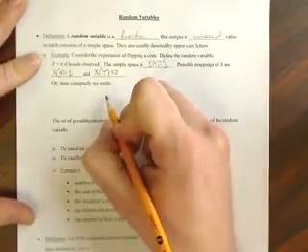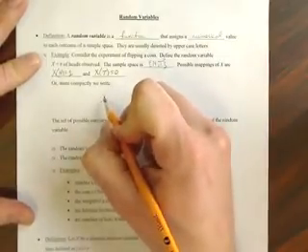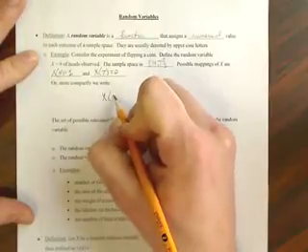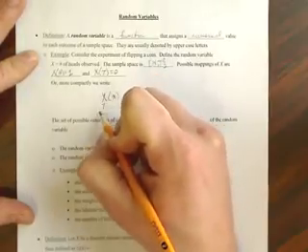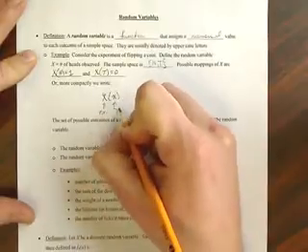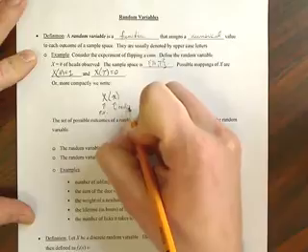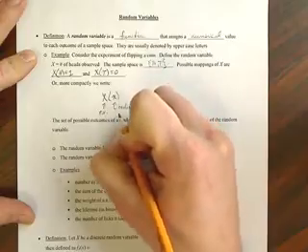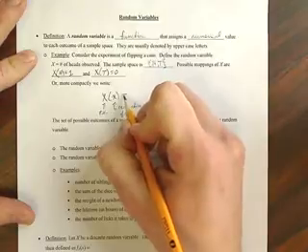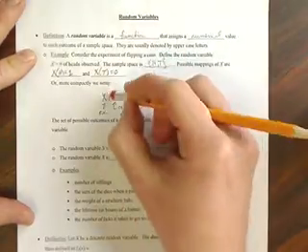Or more compactly we represent this as capital X maps little s to little x. This is a random variable. I'm sorry, I got this backwards.